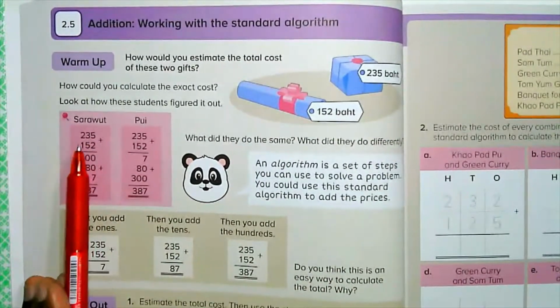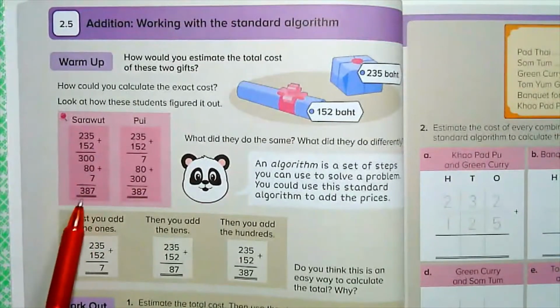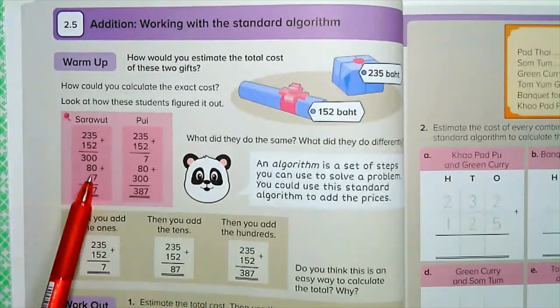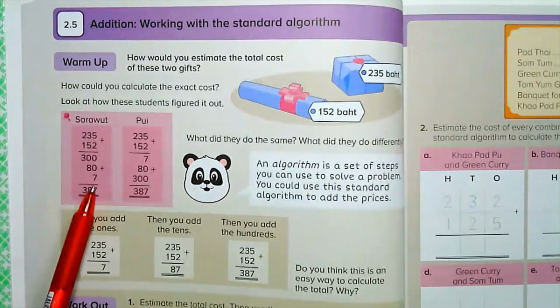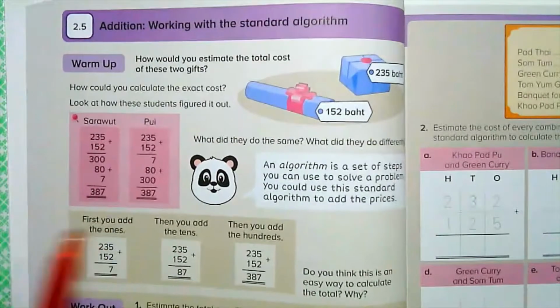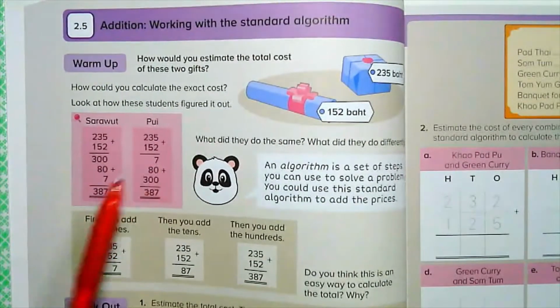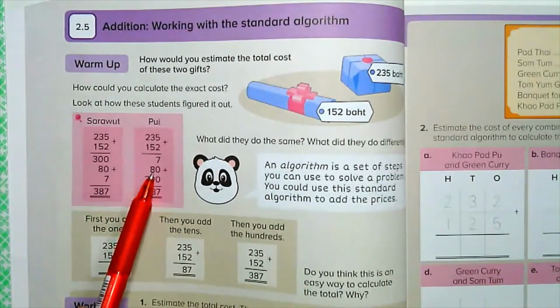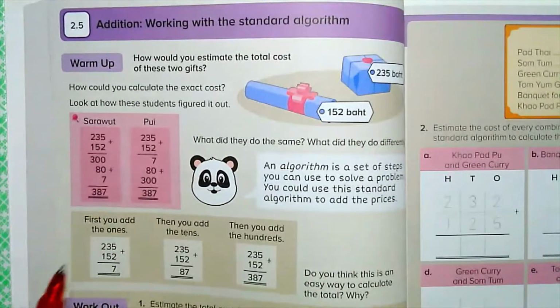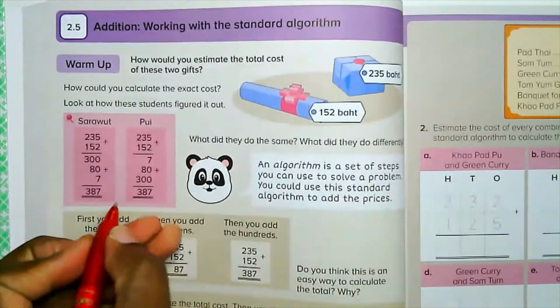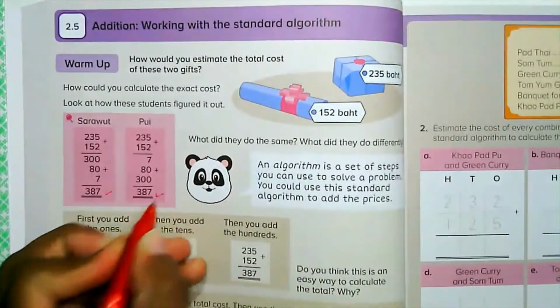Sarah Wood did the calculation like this, adding the 300 first, followed by the tens and the ones. Why Pui started with the ones, adding the tens and the hundreds. They both arrive at the same answer, 387.